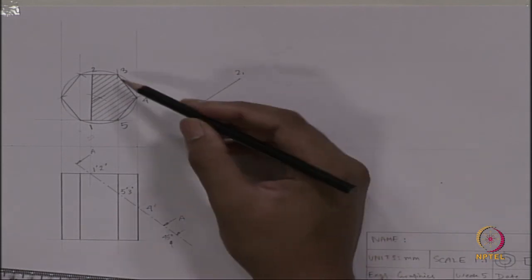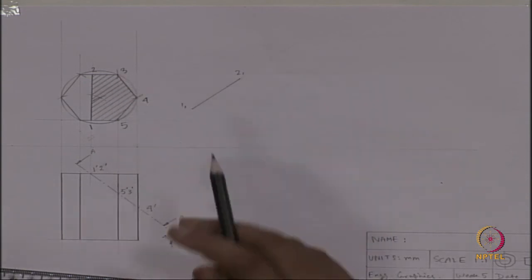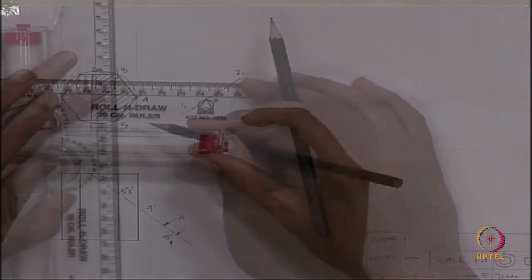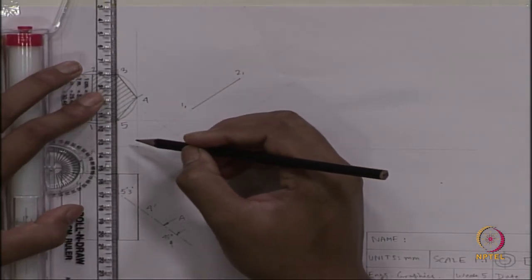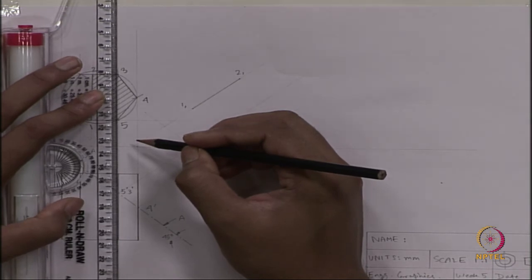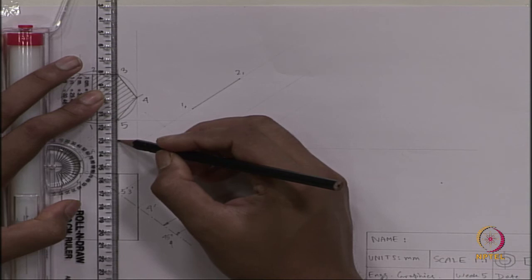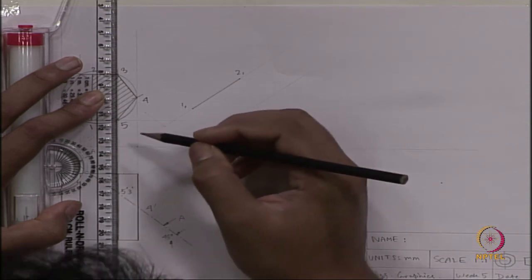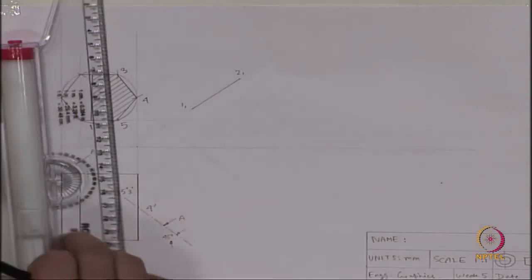And again we have to get another 3 points like 3, 4 and 5. Point 3, sorry, rather we should actually measure from the reference line. The distance of point 3 from the reference line is almost 55, sorry, 54.